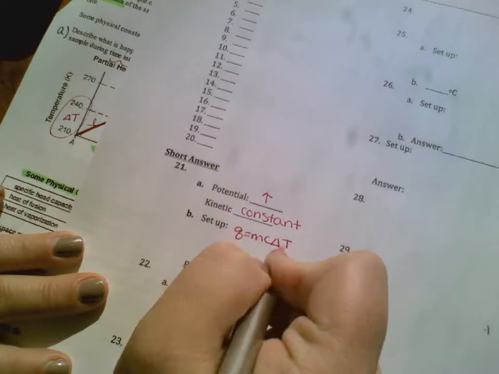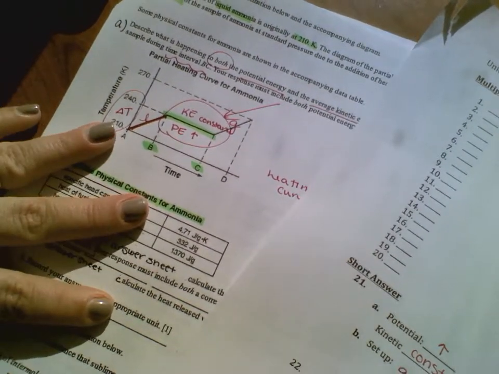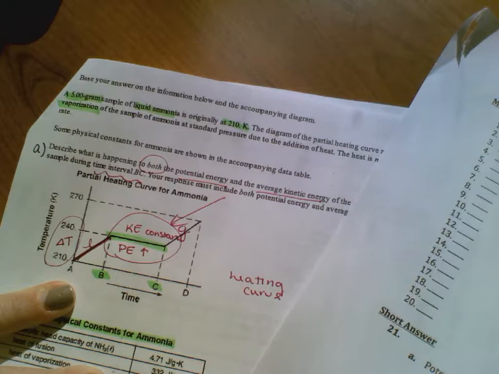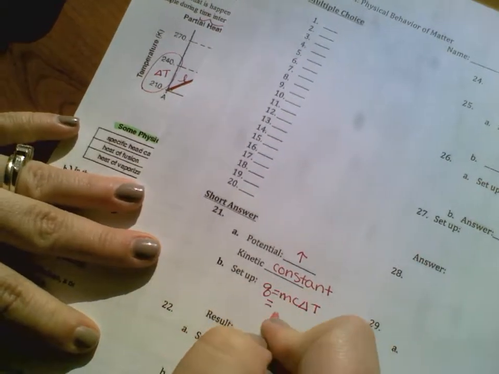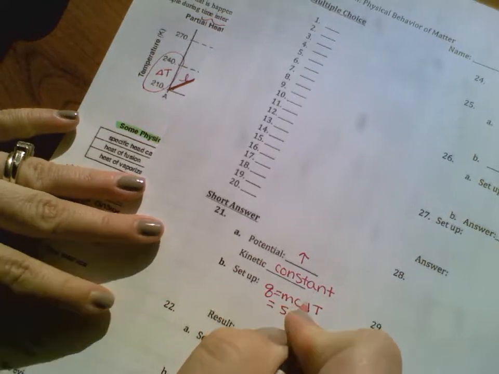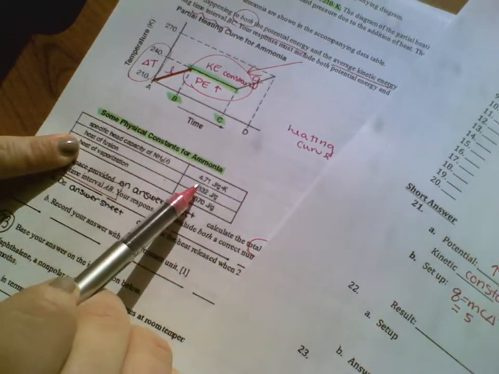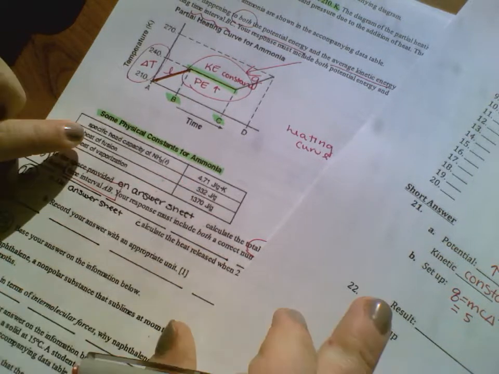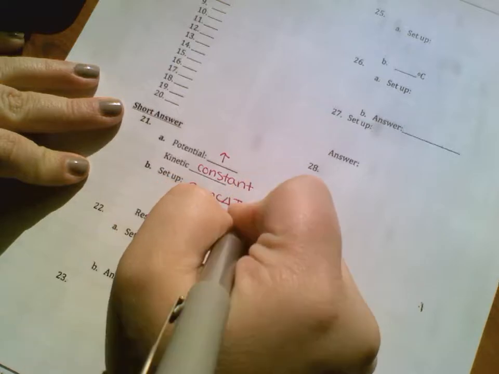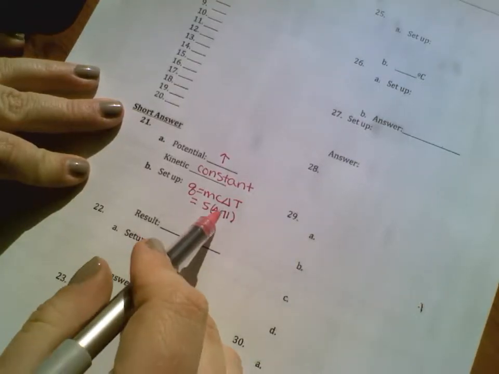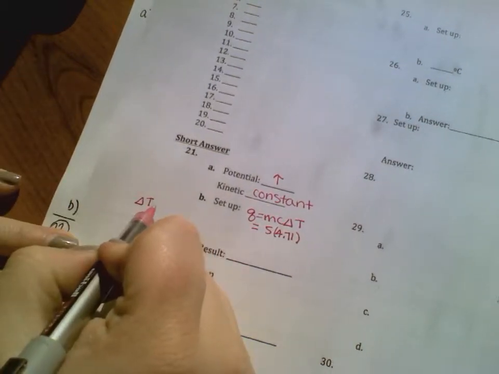So let's plug in my m. Go back to the problem. 5 grams. Specific heat, I'm going to go to my chart. Specific heat capacity of NH3 is 4.71. And my change in temperature, I'll do it on the side, was my final minus my initial.